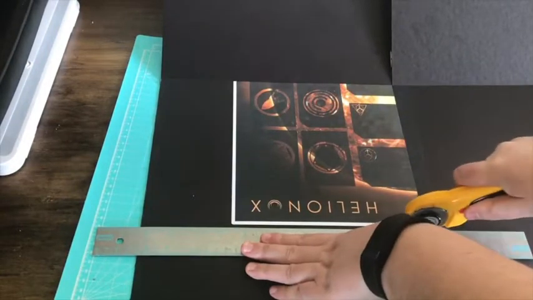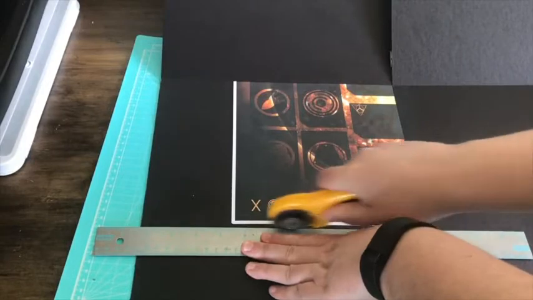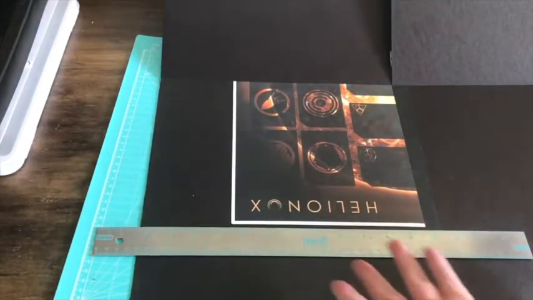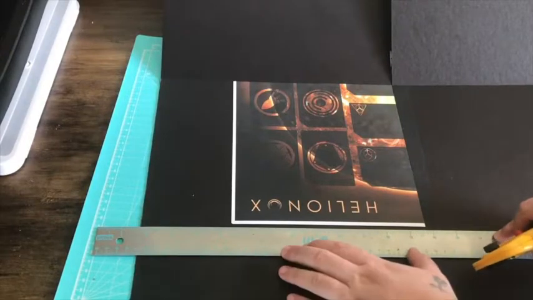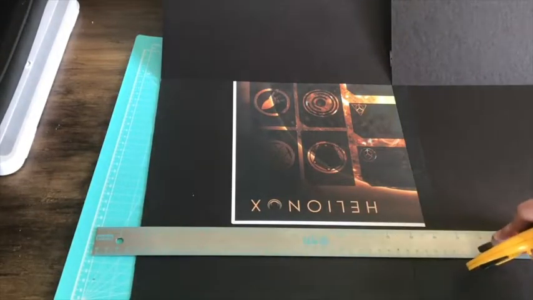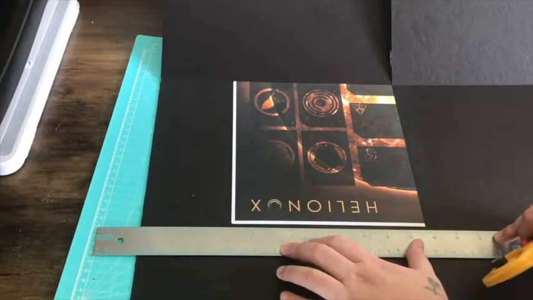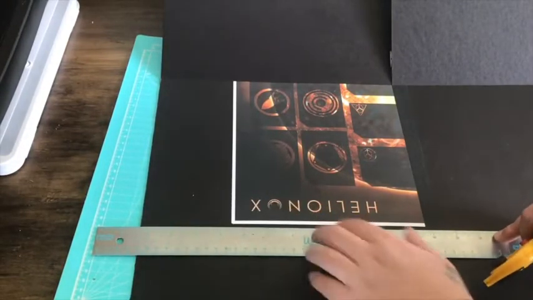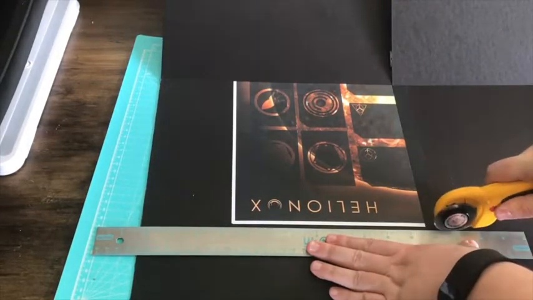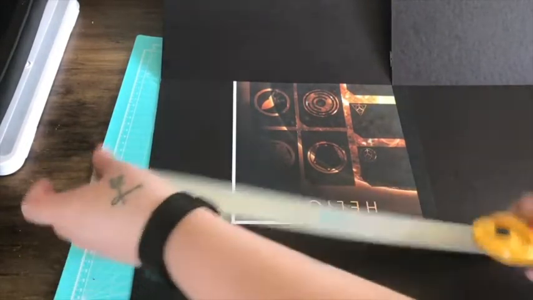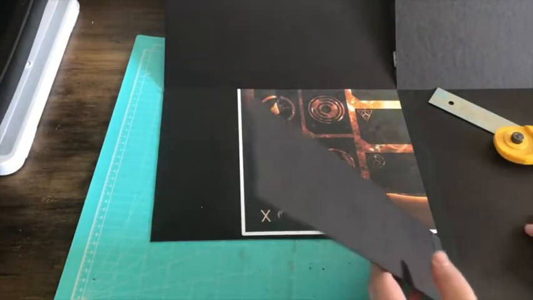The mat board, because it is so much thicker than paper, I have to go through it a couple of times. Actually, on the second cut, I had made it all the way through, but I hate moving the ruler unless I know for absolute certain that it has been cut through. And in this case, I'm going to go a little bit past my tape line. So that's that. And that came off nice and clean.